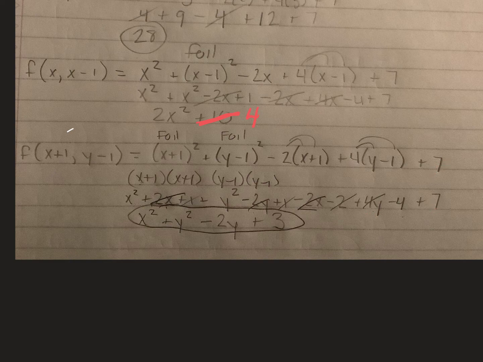Combining like terms, you have x squared and y squared that you can bring down. The positive 2x and this negative 2x cancel out. Then I looked at my y's next. So I have a negative 2y and a positive 4y. So that should be a plus 2y. Sorry, guys.